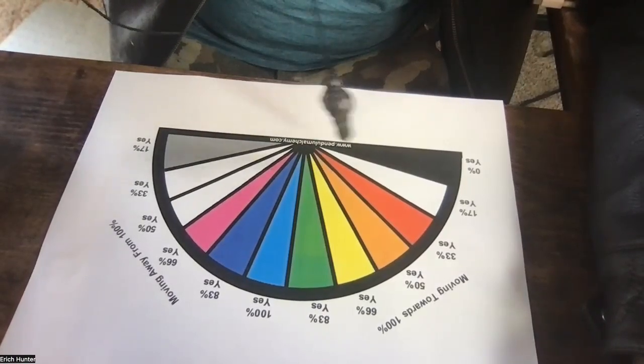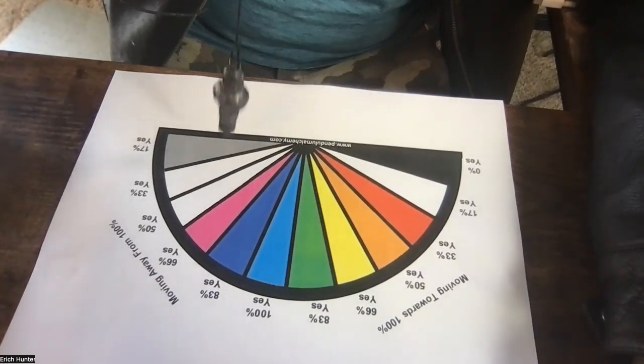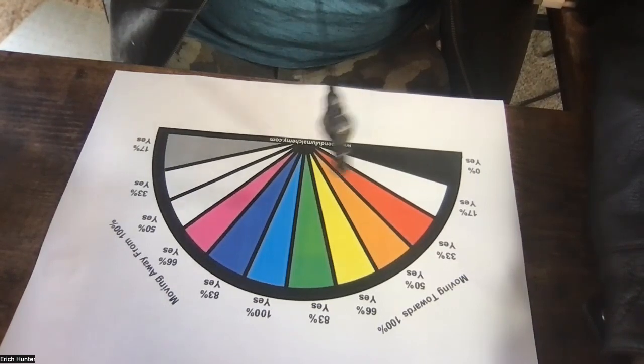All right, I did that command. I'm going to do another one. I send red energy to my root chakra now.